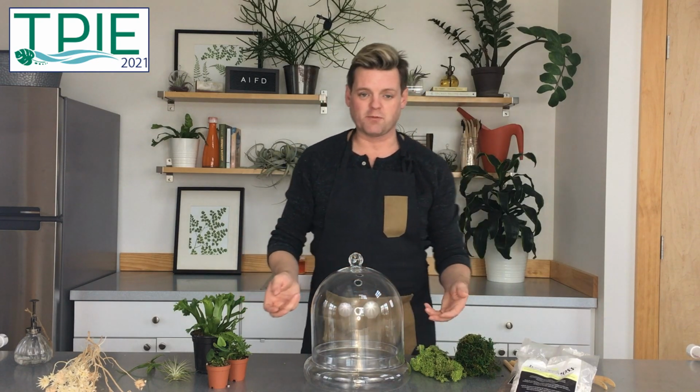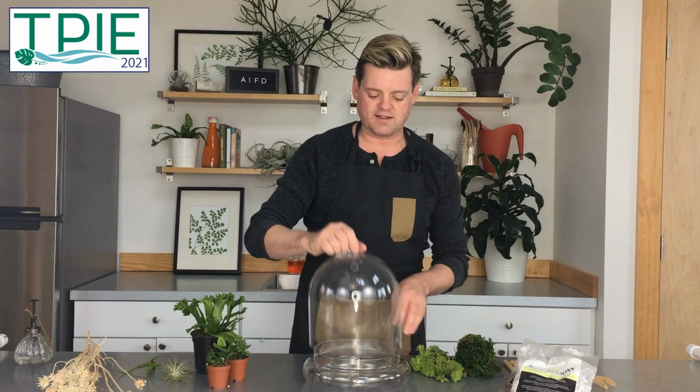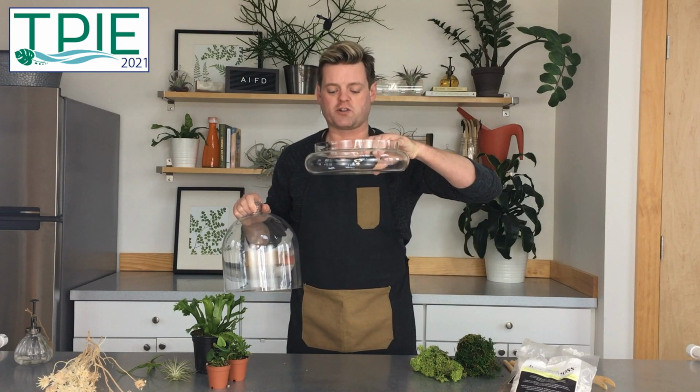The same rules apply for building this terrarium. We want a layer of drainage. In a shallow system like this, because the reservoir is so short, we don't have to have a huge drainage layer.